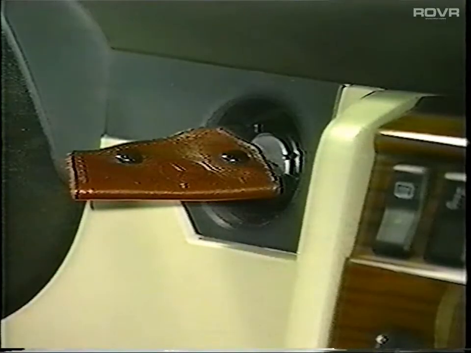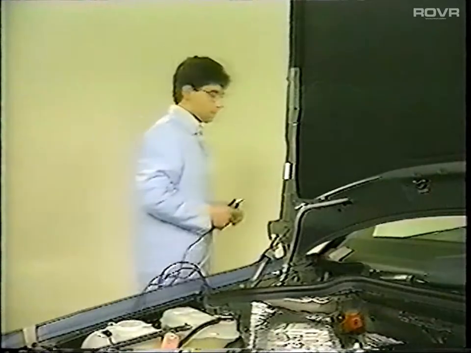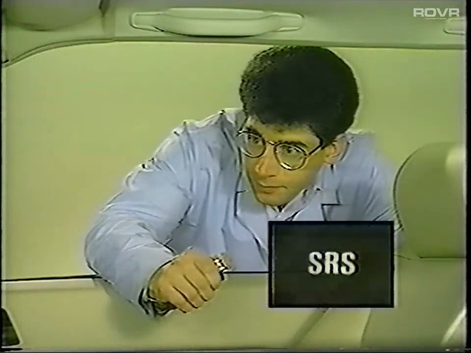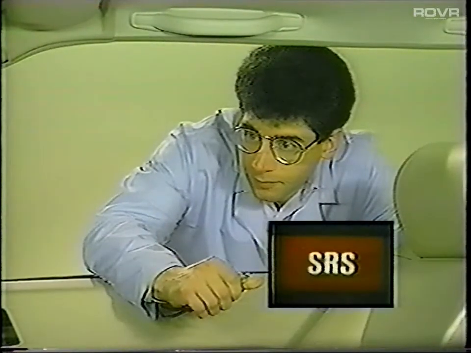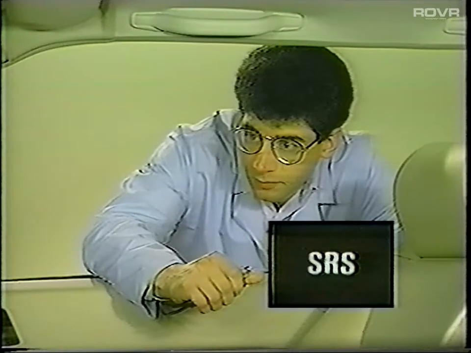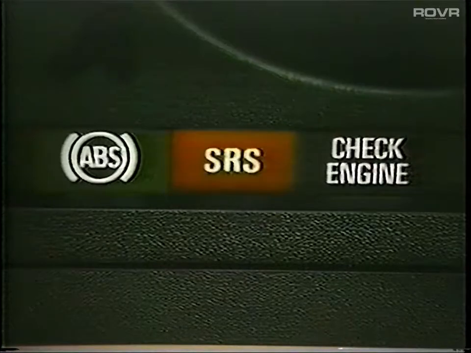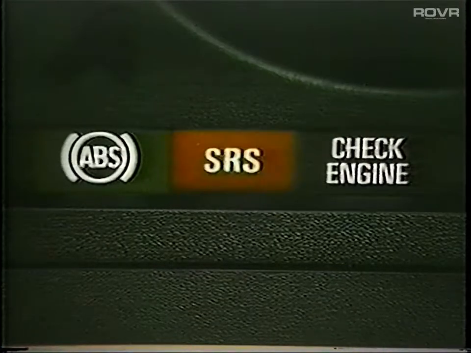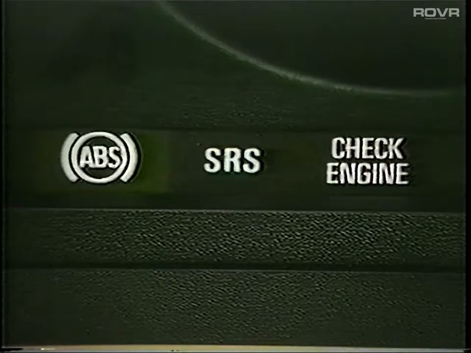To initiate the diagnostic test, the ignition must be on and the jumper button pressed for 2 to 4 seconds. This will cause the SRS lamp to blink out a diagnostic code. If the lamp blinks once, there are no faults in the system. If the lamp blinks more than once, observe and record the number of blinks.